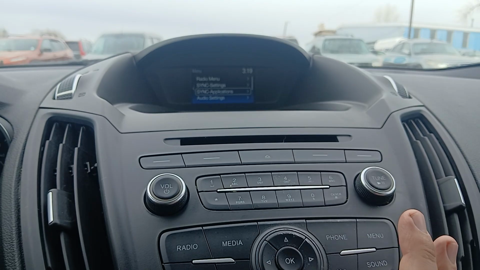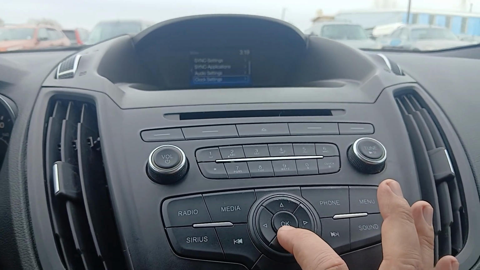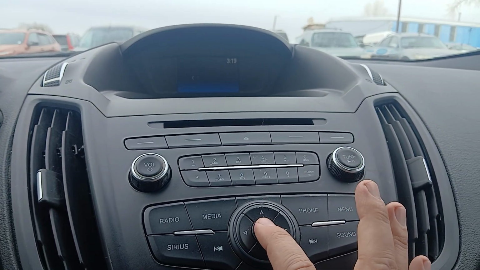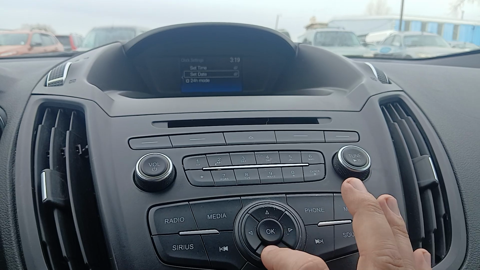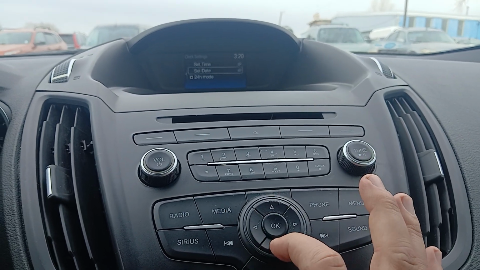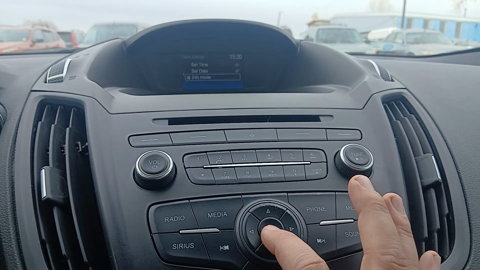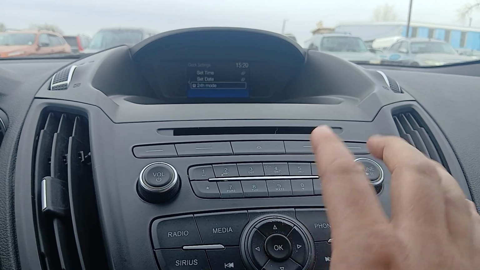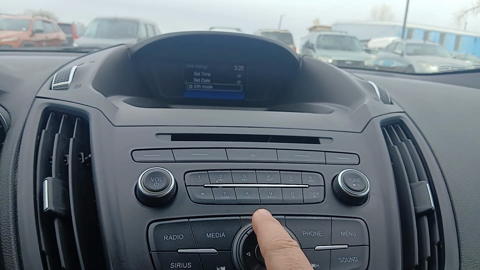So we'll scroll. We're at clock settings now, so I'm going to hit OK. And then again, you can scroll up or down. If you like military time, you can turn on 24-hour. You can even see it in real time changing.